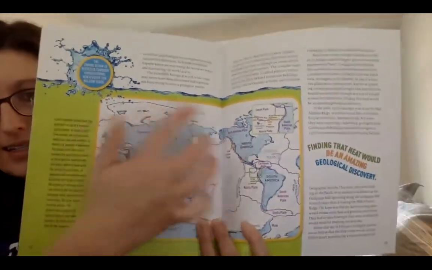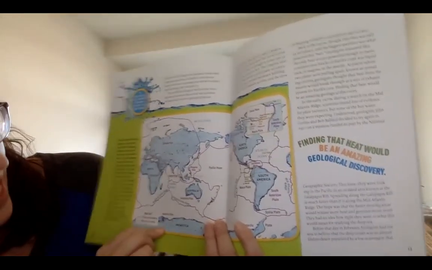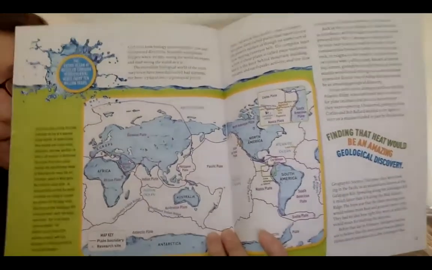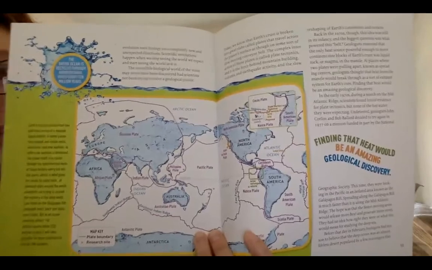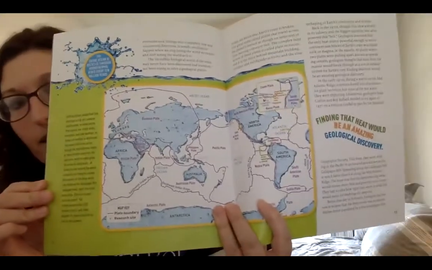And then I see this map in the middle that doesn't really have a title to it. So that even is a little confusing to me. These are just some of the ways that a harder level text like this could become confusing.